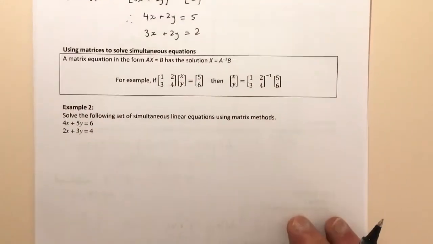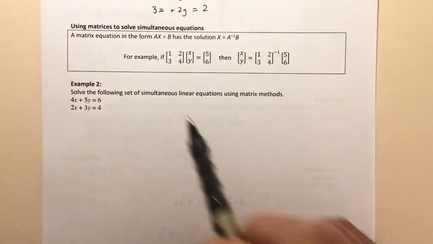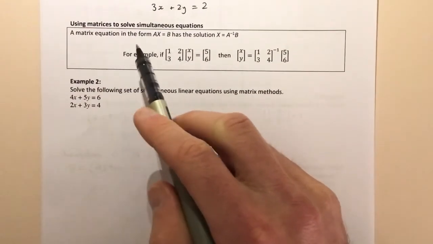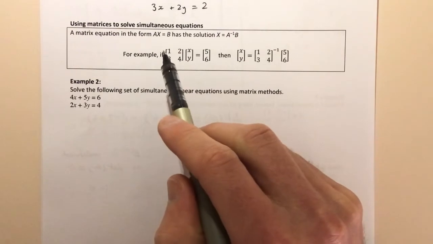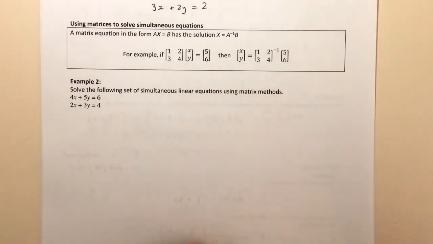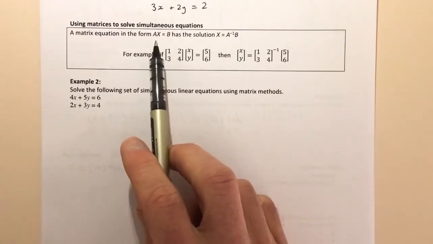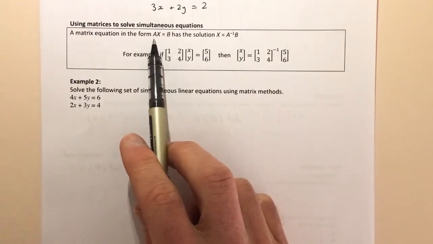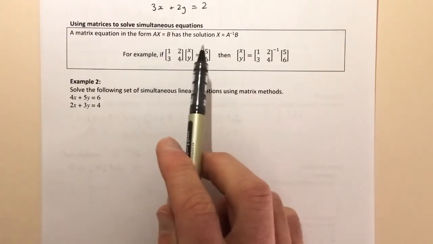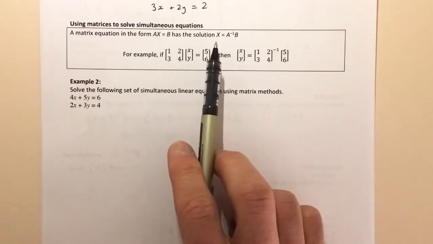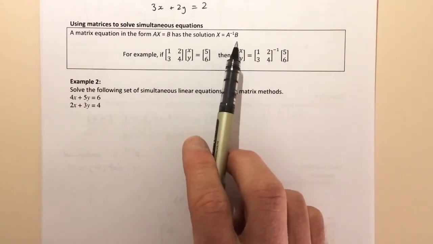Let's have a look now at, once you have a matrix equation set up, how you can actually solve that matrix equation to find x equals this number and y equals that number, because that's what you're trying to do when you solve simultaneous equations. So we say that if we've got a matrix equation in the form AX equals B, then the solution to that matrix equation will be X equals A inverse times B.